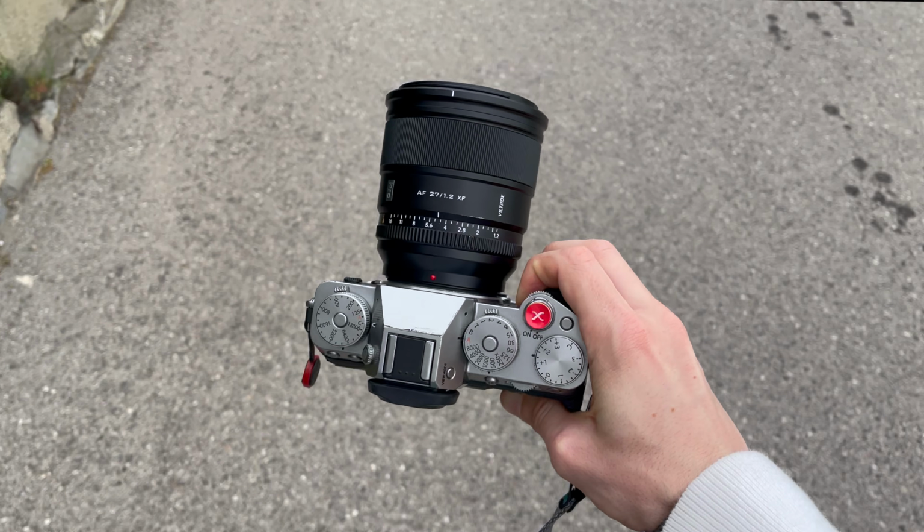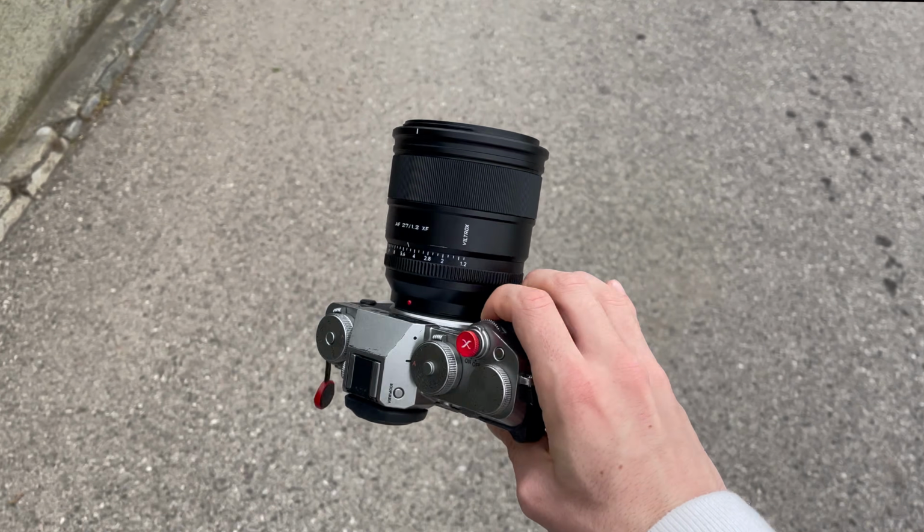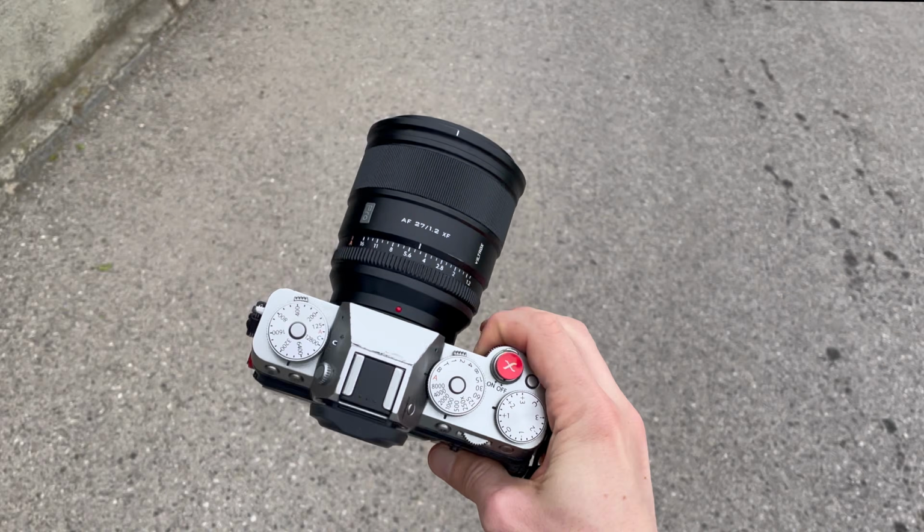Let's first talk about the ergonomics and the user experience of using these cameras in practice. Obviously the X-T5 is a bigger camera than the X100VI, which means that it has a bigger grip and it also has more function buttons. But here are a few other features that make the X-T5, at least from a user experience point of view, the superior camera.